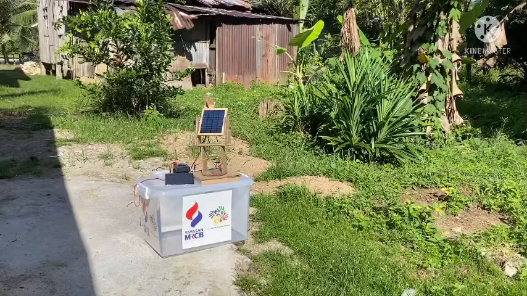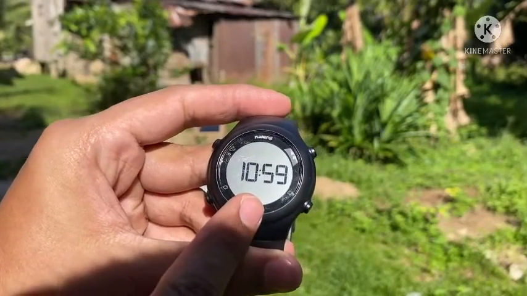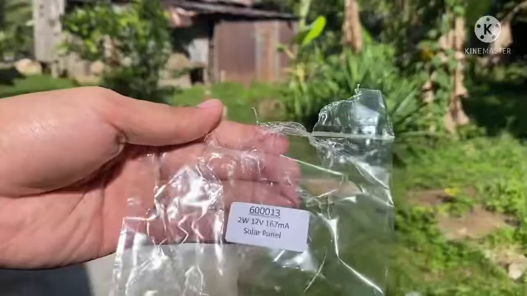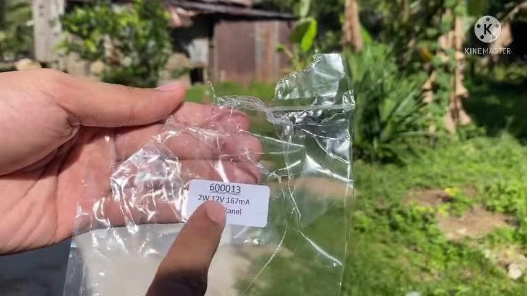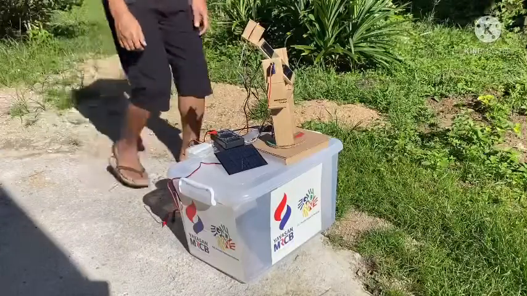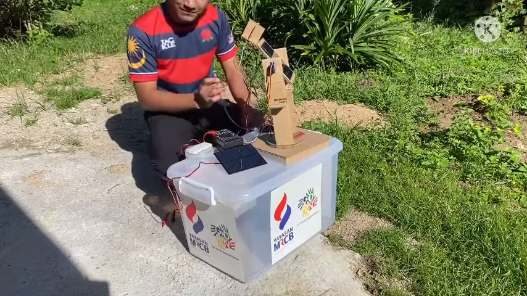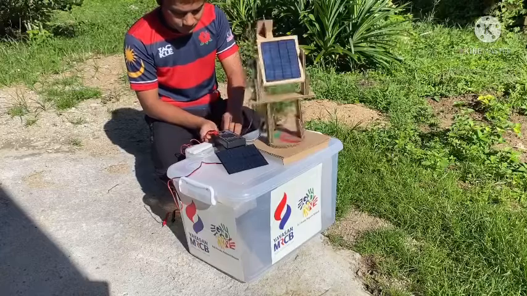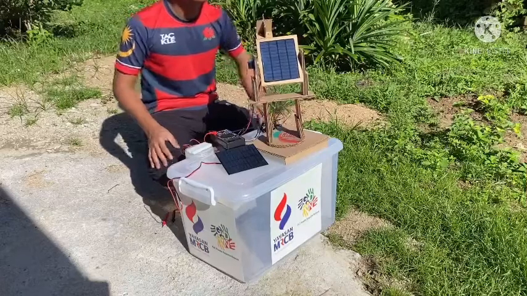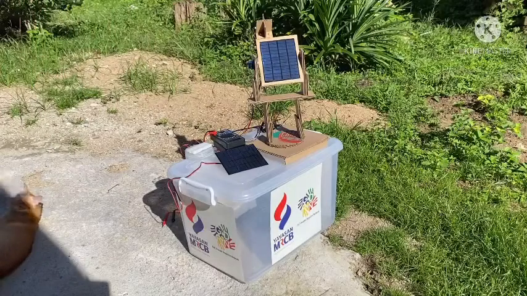Next, I will demonstrate the solar tracker under sunlight. The time right now is 10:59, nearly 11 AM. The solar panel rating I use is 2 watt, 12 volt, and 167 milliamp. Before we start, the microcontroller needs to be connected to the power supply, which is a power bank. After reconnecting, as you can see, the solar panel will rotate to face the sun, which is the highest sun ray that the sensor detects.